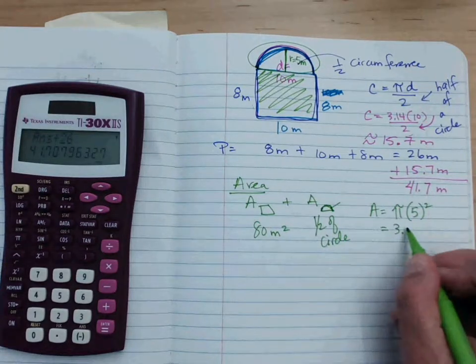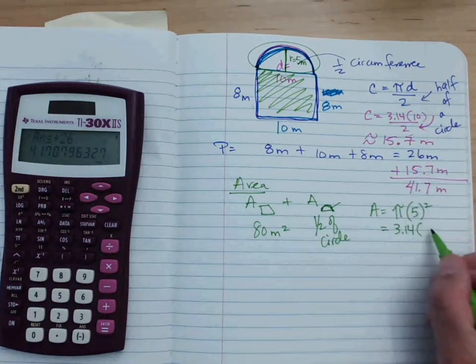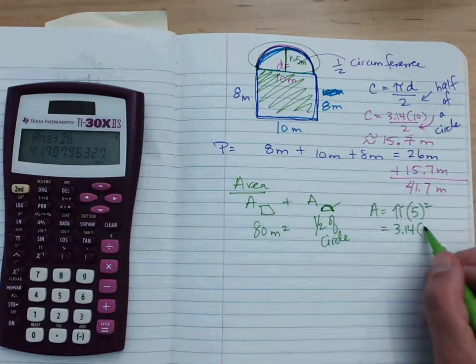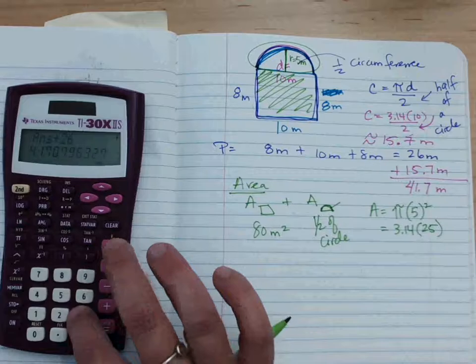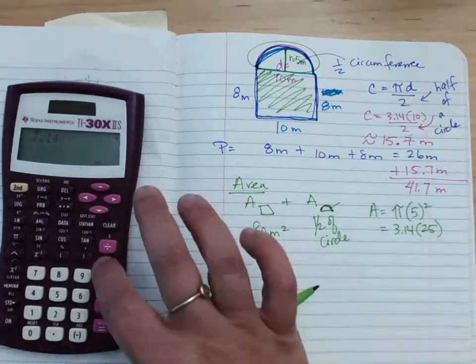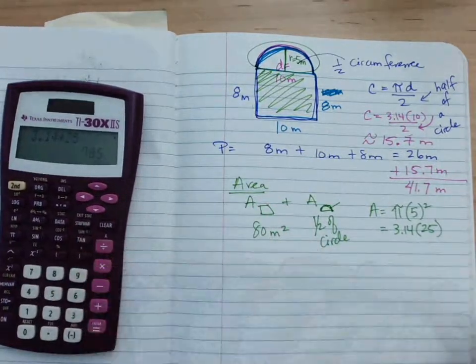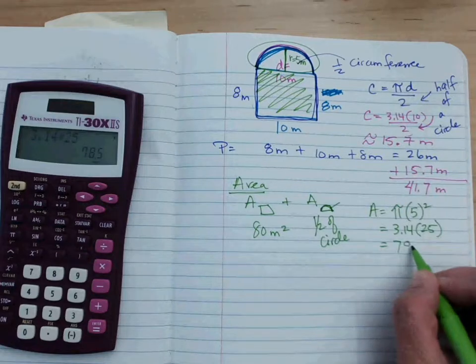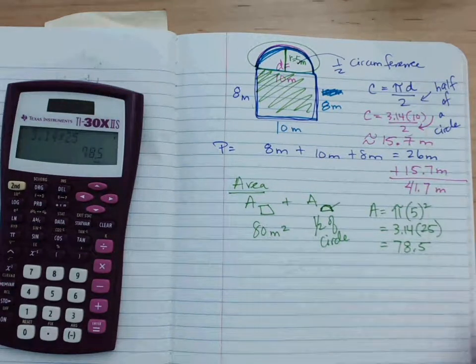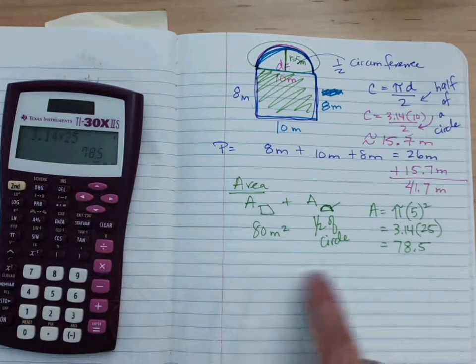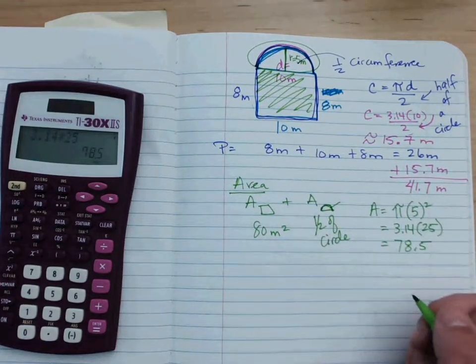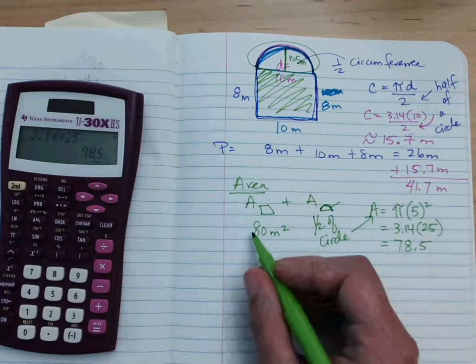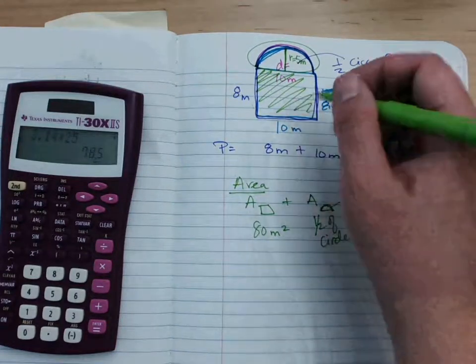So I have 3.14 times, what's 5 squared? 25, right? 3.14 times 25 equals 78.5. Well, because I didn't use pi, so I didn't round it. So we're going to add those two things together. Area of half the circle plus the area of the rectangle.